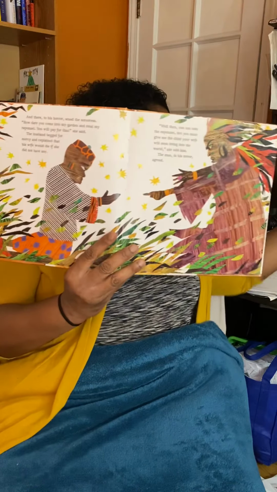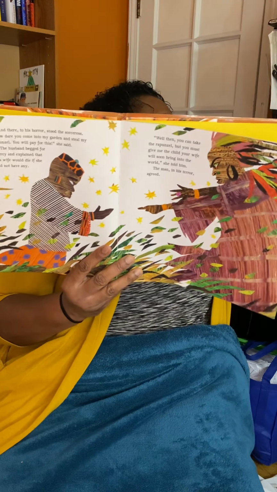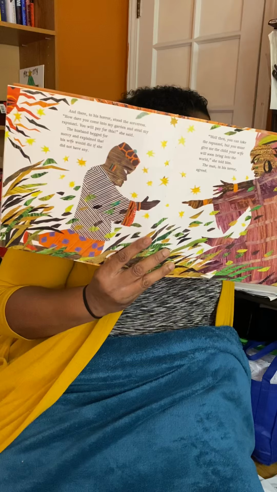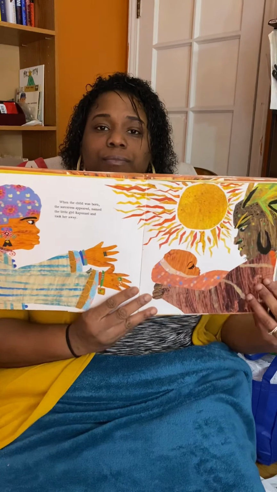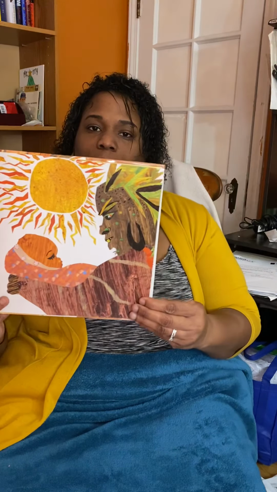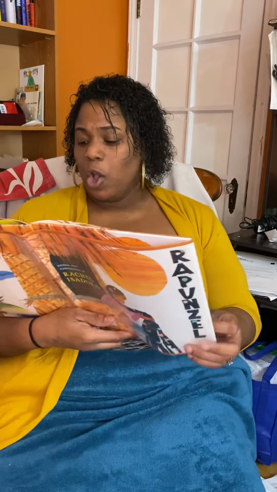"Well then, you can take the Rapunzel, but you must give me the child your wife will soon bring into the world," she told him. The man, in his terror, agreed. When the child was born, the sorceress appeared, named the little girl Rapunzel, and took her away. Rapunzel grew into the most beautiful child under the sun.